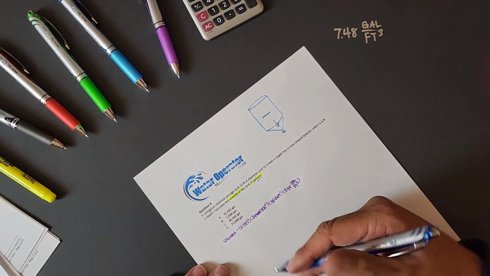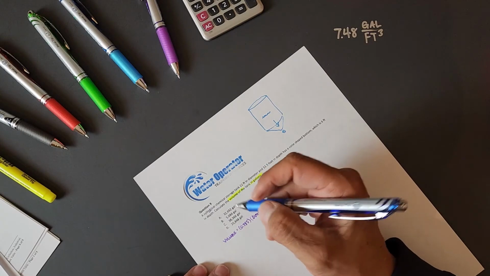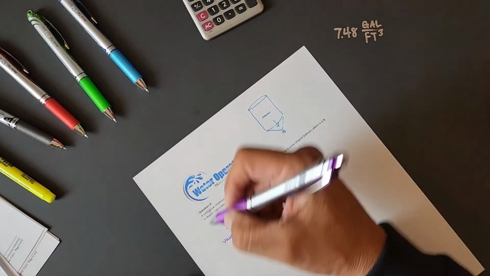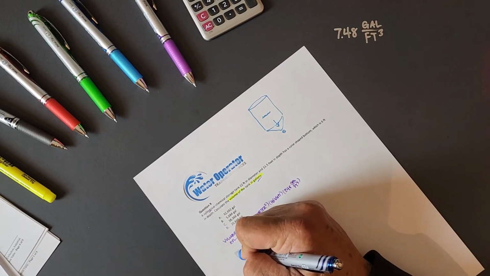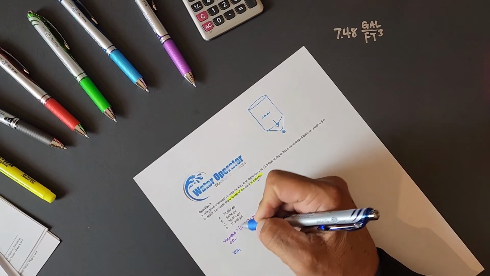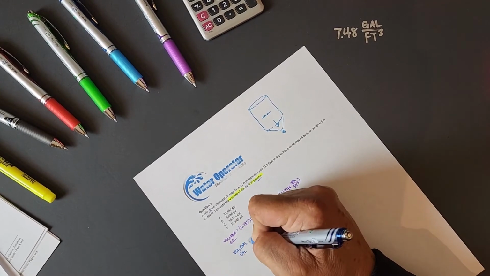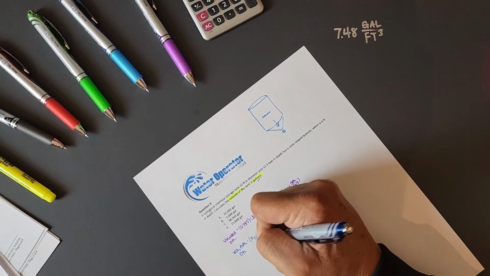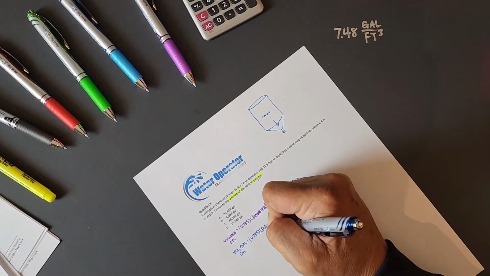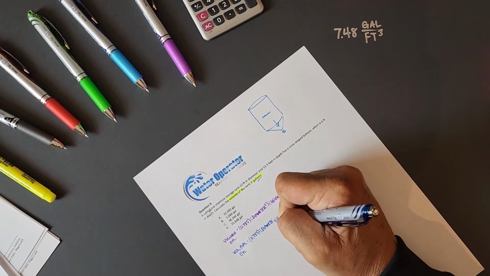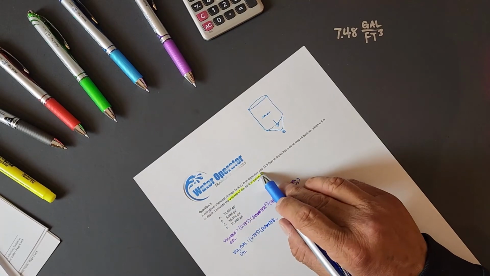Now let's rewrite our formula with all these factors involved. And let's remember this is a cylinder. So the volume in gallons of a cylinder equals 0.785 times the diameter. And the diameter is, storage tank, 22 feet in diameter.